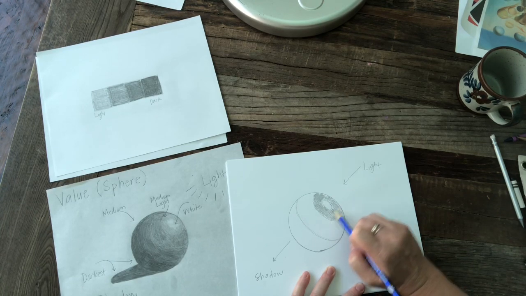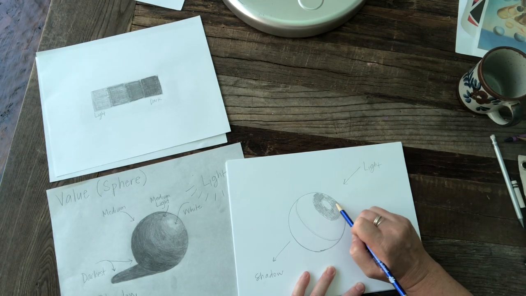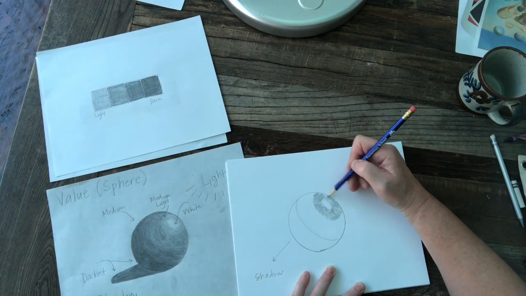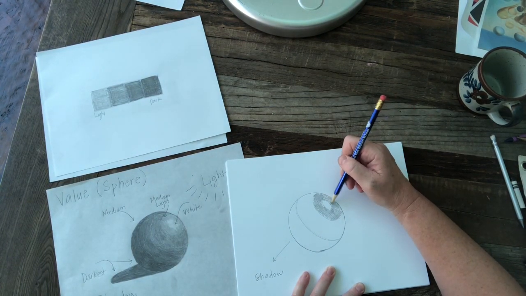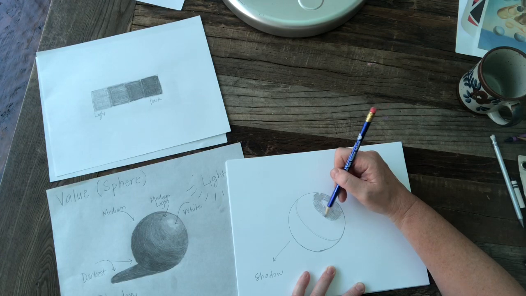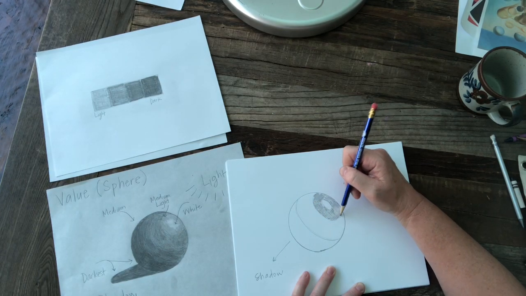And again, it doesn't have to be perfect. This is practice, so it's not gonna be perfect, and that's okay. Okay, I like that. I feel like that looks good.